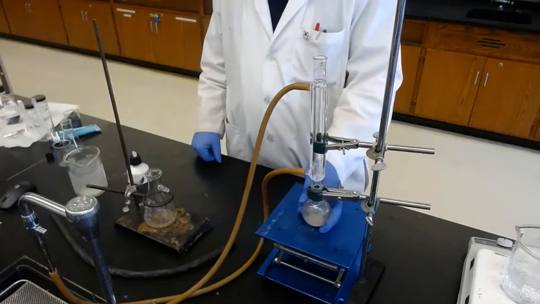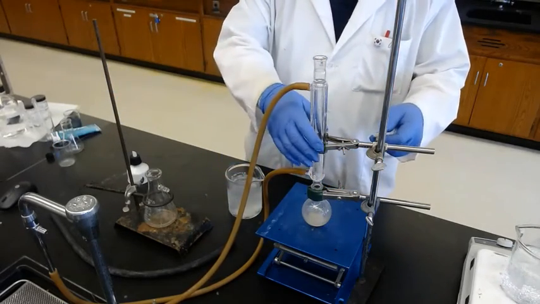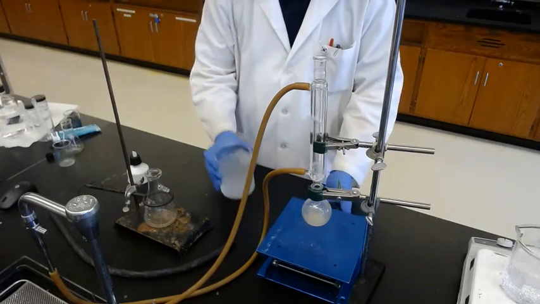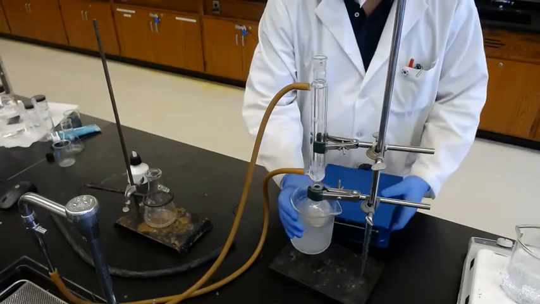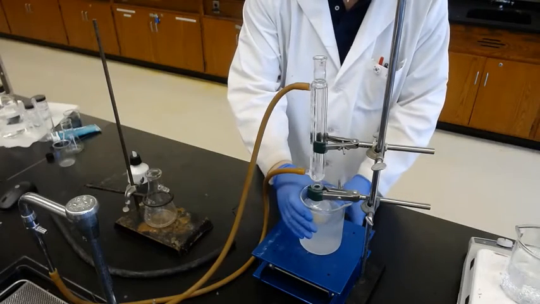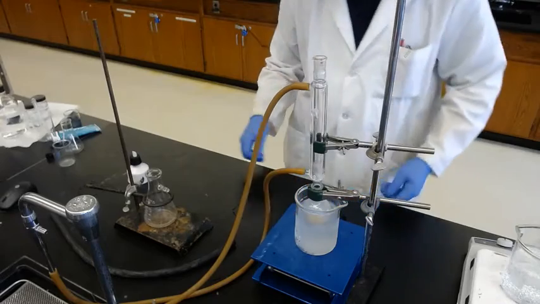So, okay, that's cool enough. Then slowly remove it and put it into the ice bath. So for the cooling, and maybe acetic acid also. Okay. Keep it there for a while.